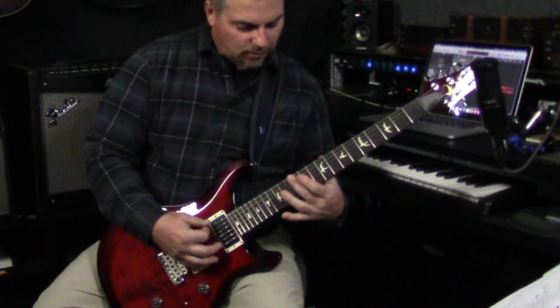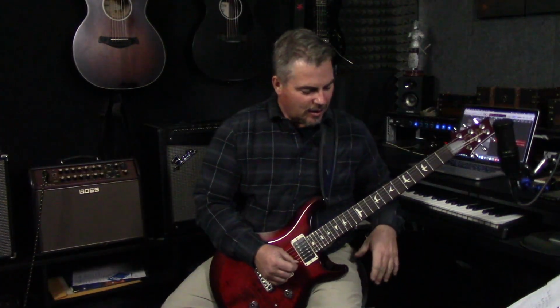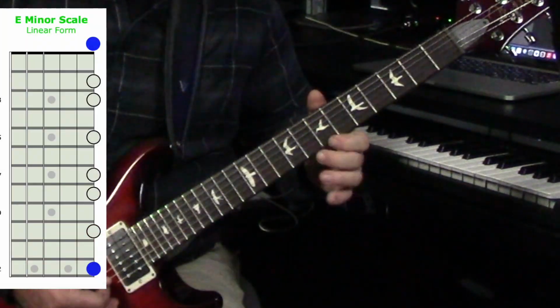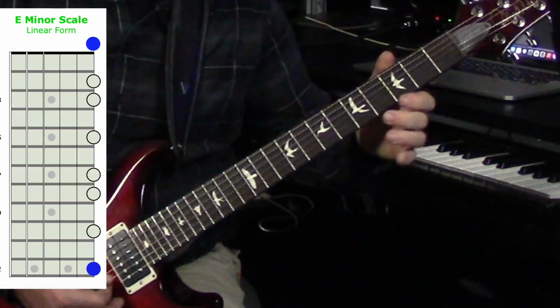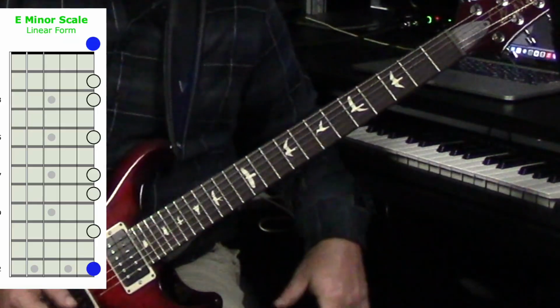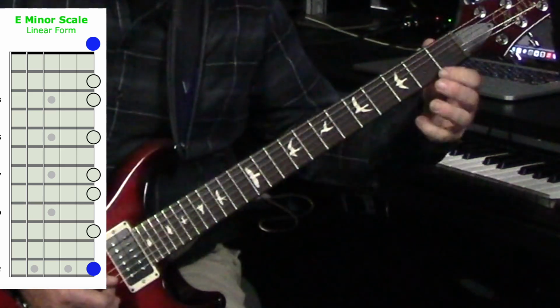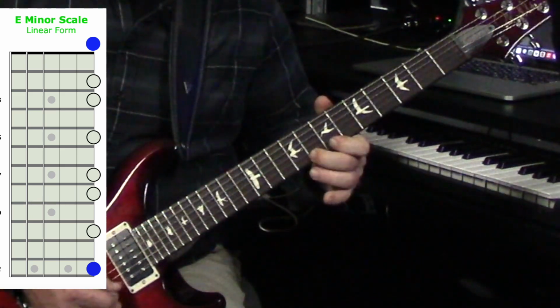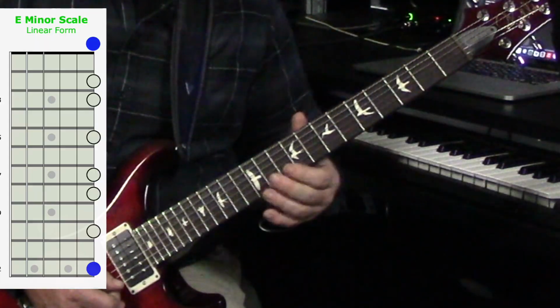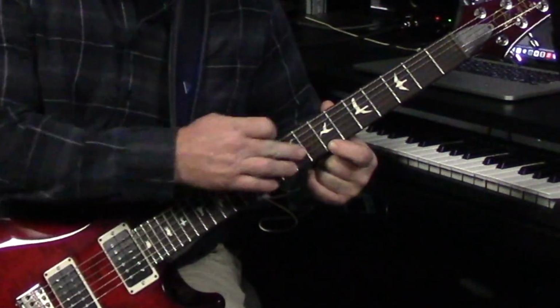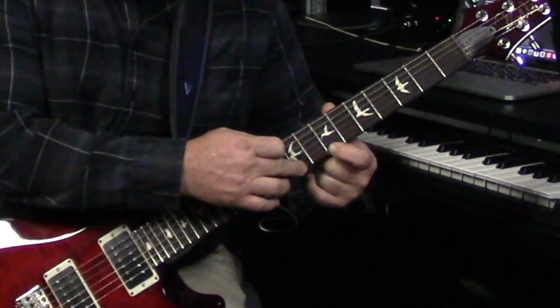Completely different song. Last one, Wasted Years, Iron Maiden. We use the minor scale in linear form. But now let's turn that into major. What we have to do is take the sixth, raise it there.